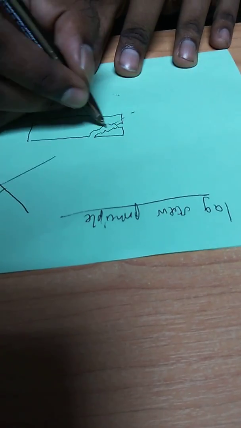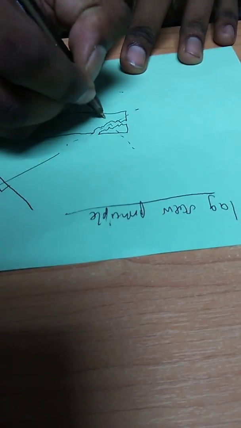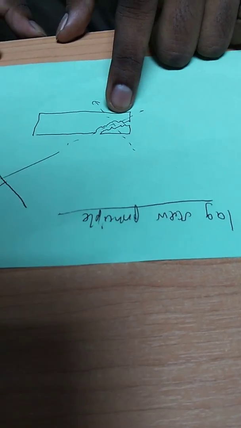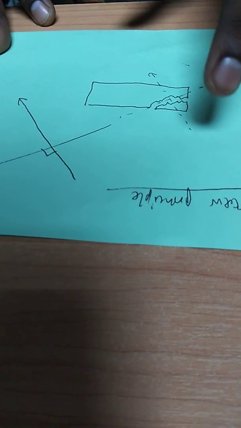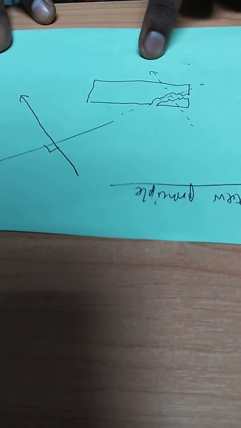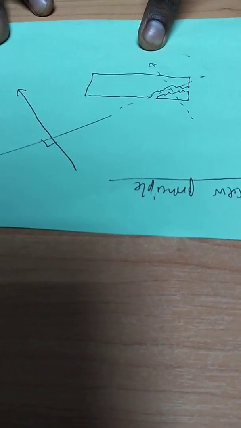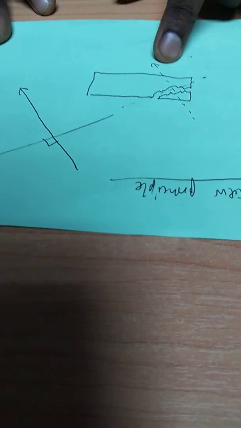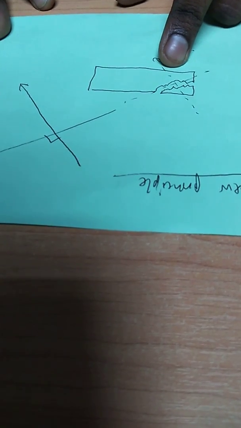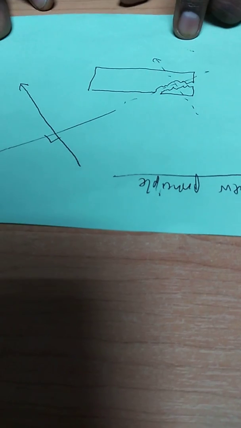So this is the fracture line. You have to place the screw in this direction, and the screw has to be placed from the smaller bone to the larger bone. Okay, smaller bone to the larger bone, perpendicularly at the fracture site. Okay, how do you do it?